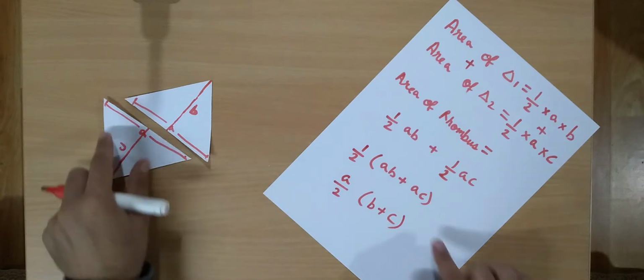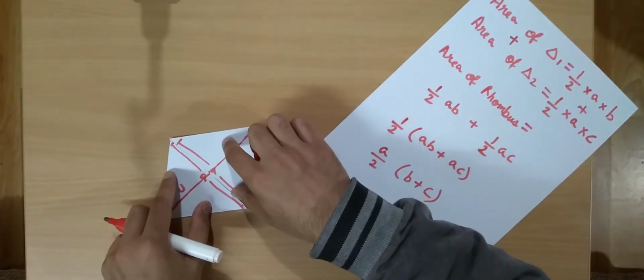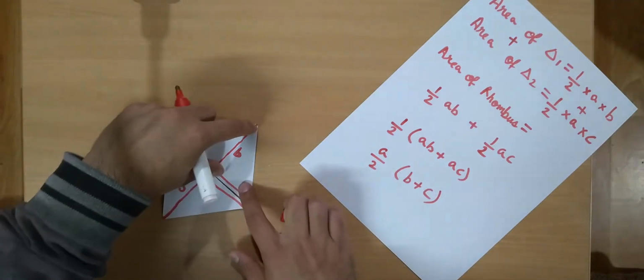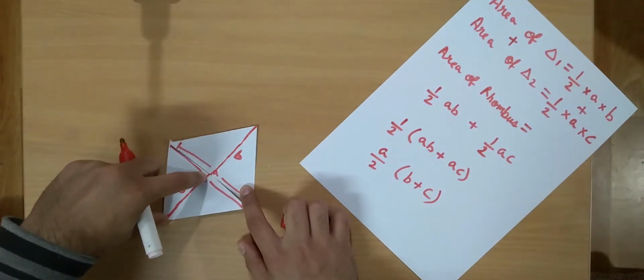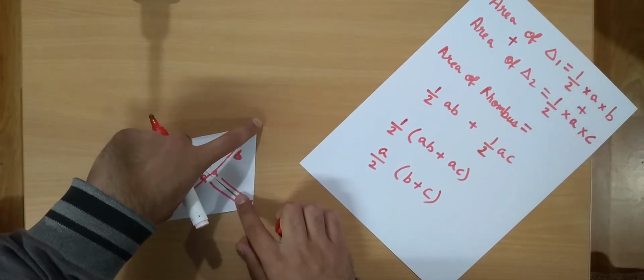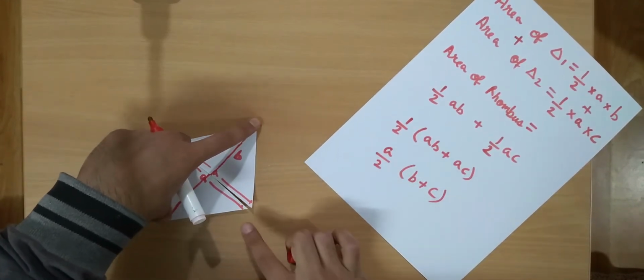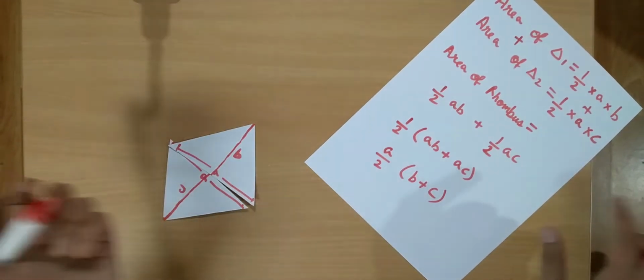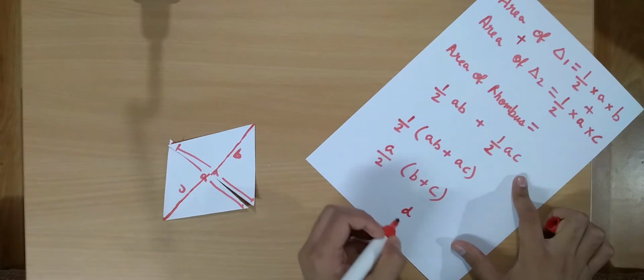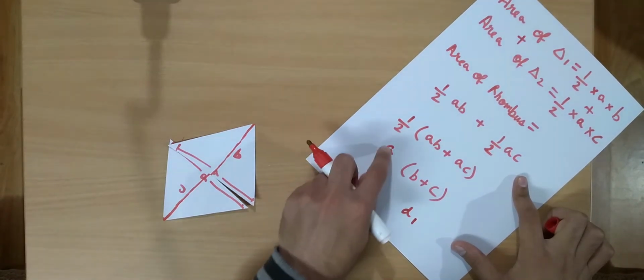So if I now look at this rhombus, what is B plus C? Well, this is B, and this is C. What is B plus C? Well, this is the whole diagonal. So I can say that B plus C is the diagonal. Let me call this diagonal 1, or D1 for short. What is A?